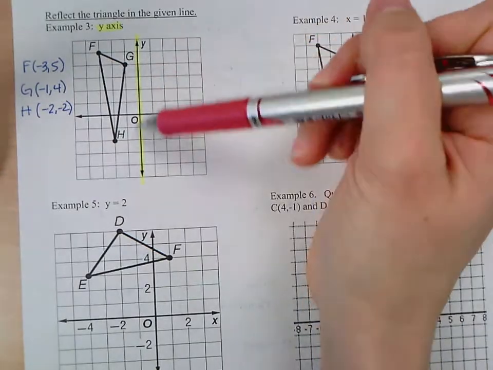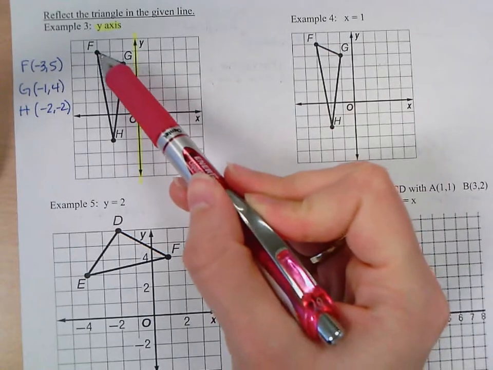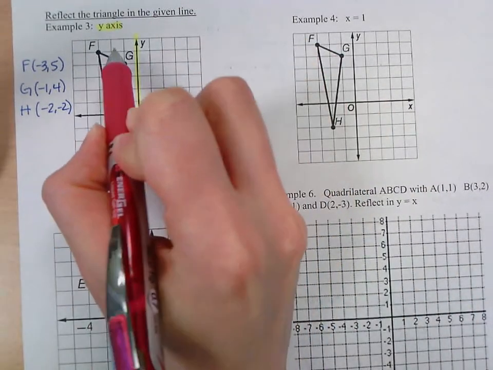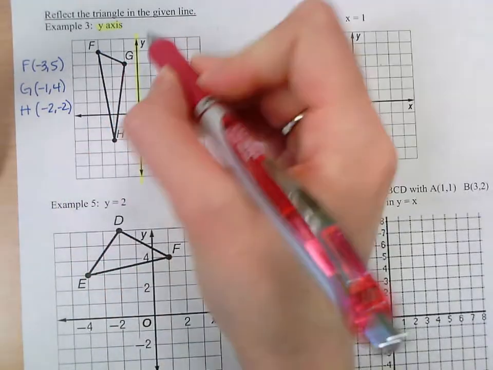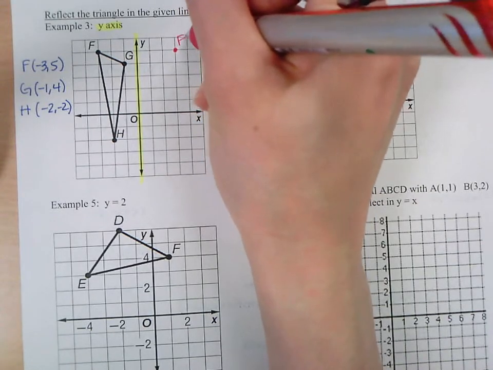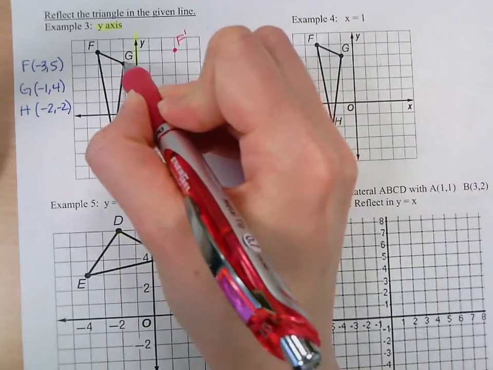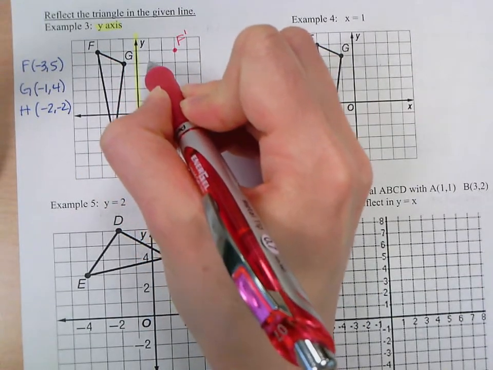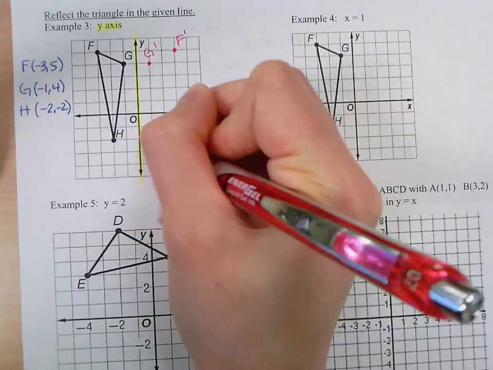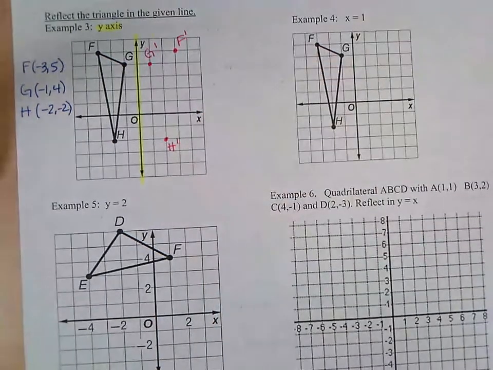because the line that we're reflecting over is a vertical line, you could just count the distance. Like from F to get to F prime, it's a distance of 3 from the y-axis, so I go 3 on the other side. And then I am going to label that point, that's F prime. And then G is 1 unit from the y-axis, so 1 unit on the other side. This is G prime. H is 2 units. So 2 units on the other side, that's H prime.